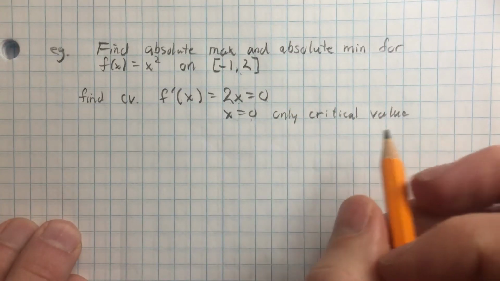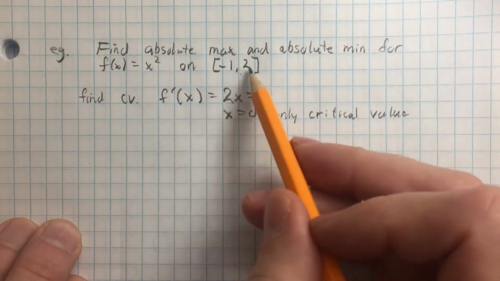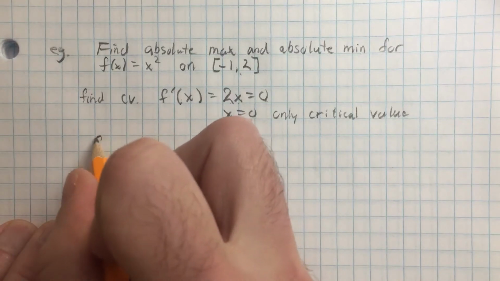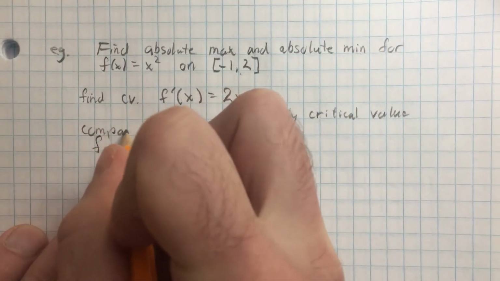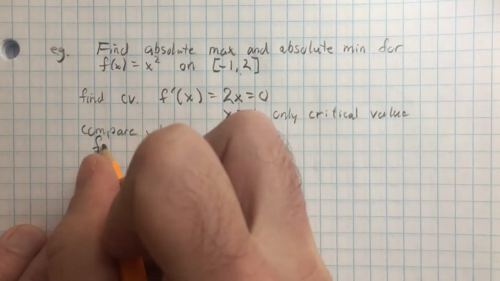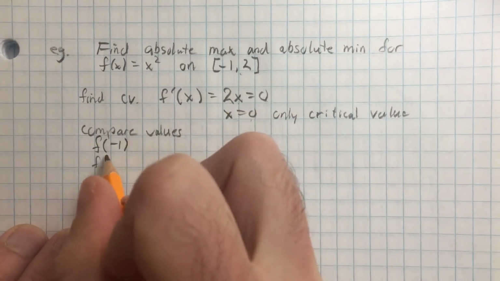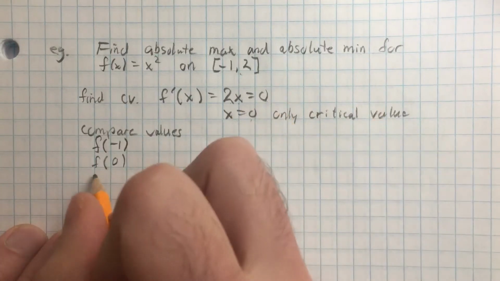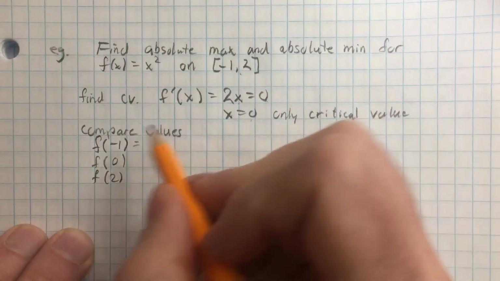All right. So the only other thing besides the critical value to be worried about is the endpoints, but they're given to me already in the problem, -1 and 2. So what I should do now is just find, right, compare values. I need to find f of -1, the left endpoint, f of my critical values, and f of the right endpoint. Okay, so let's just see what we get.